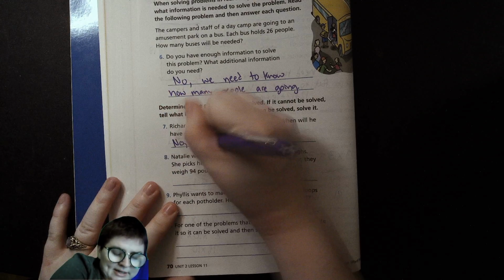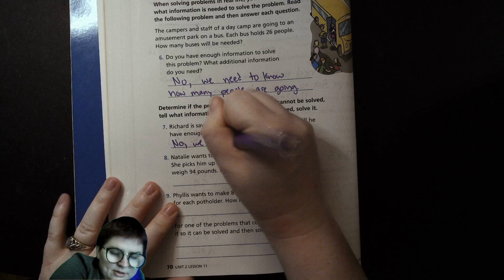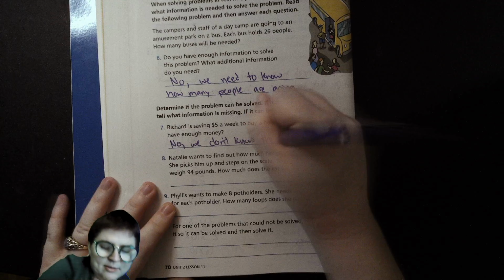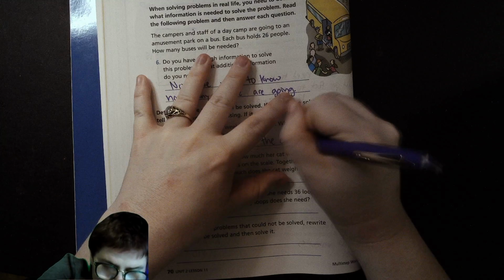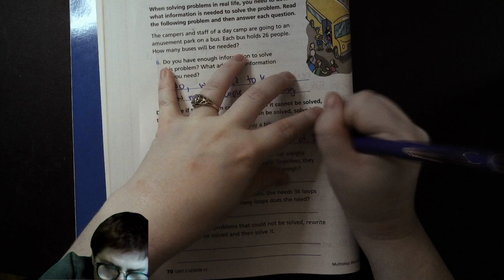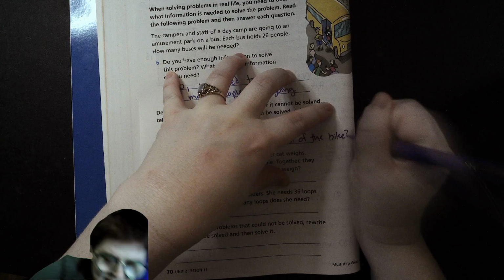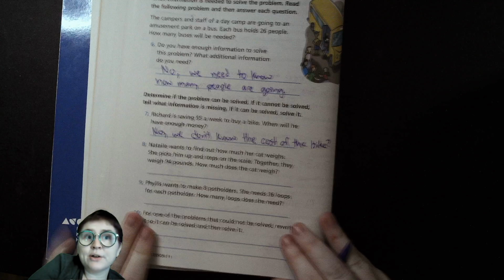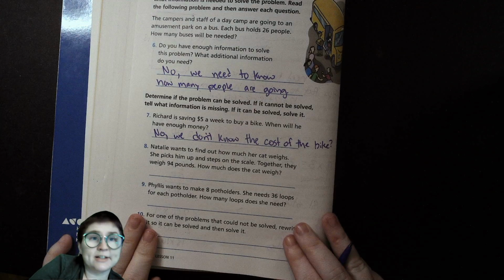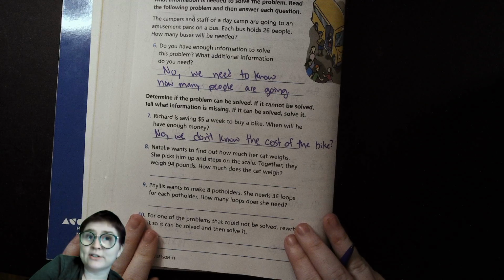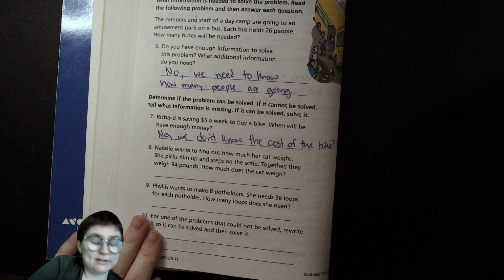No, we don't know the price or the cost of the bike. Is it $100? Is it like a fancy racing bike that's like $1,000? Is it from a garage sale? It's $10. We have no idea, right? We can't solve that.